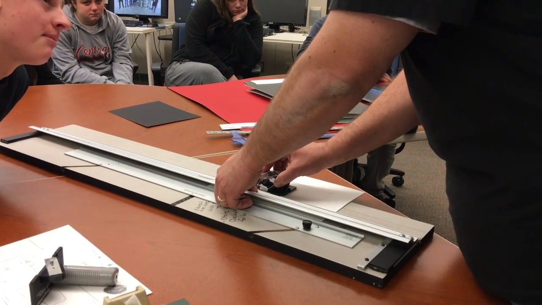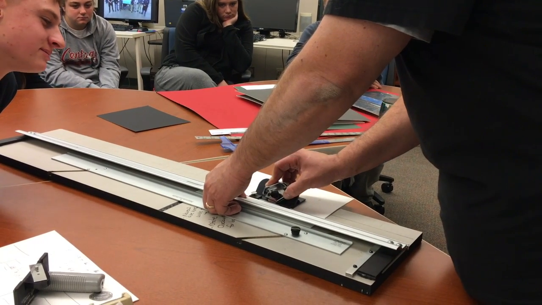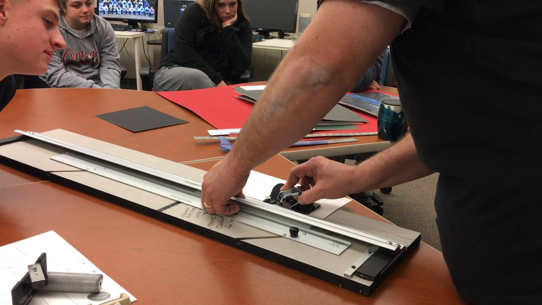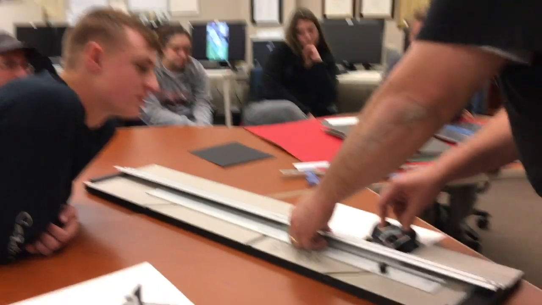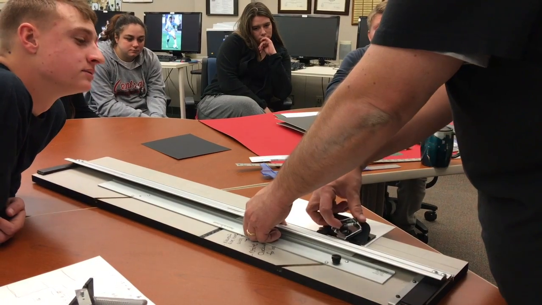And I'm pressing down with my left hand here because I don't want this to move. That's the other reason why you don't want to pull real hard, is that you're just going to pull your paper out of place. Okay?